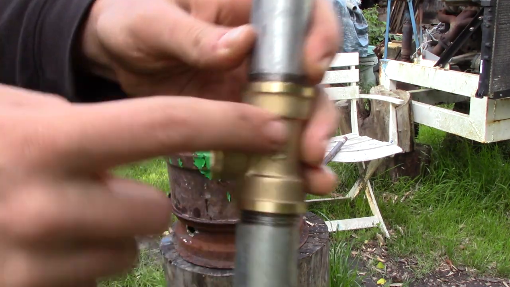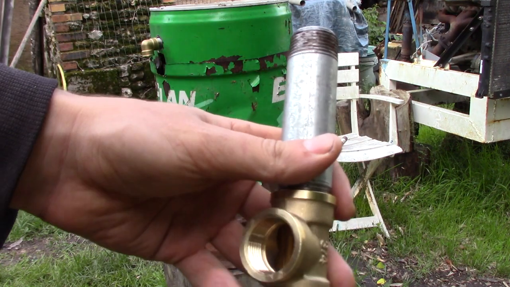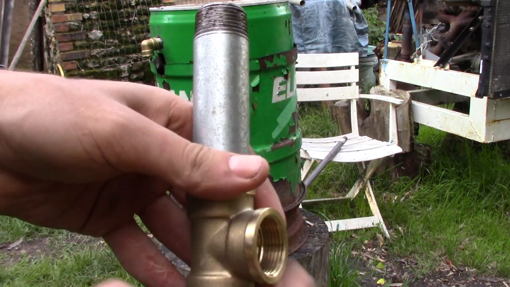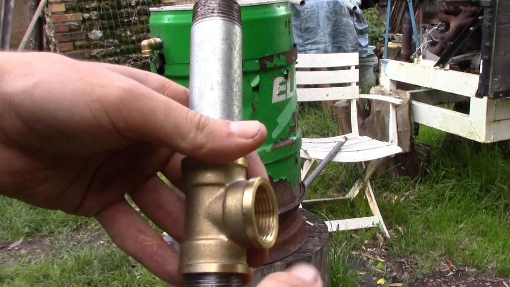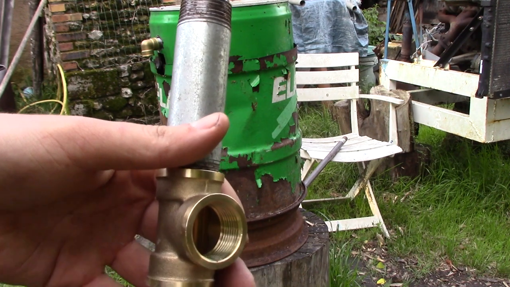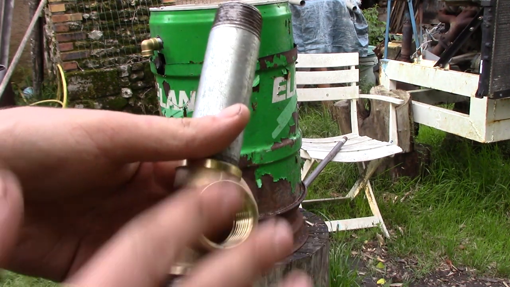I've got that tee here. I want to see if the gas is flammable by putting a flame in front of here, and later on I'll put a thing over this.